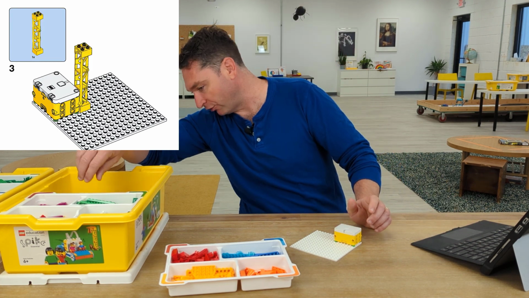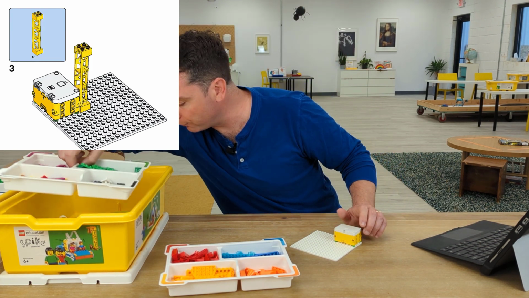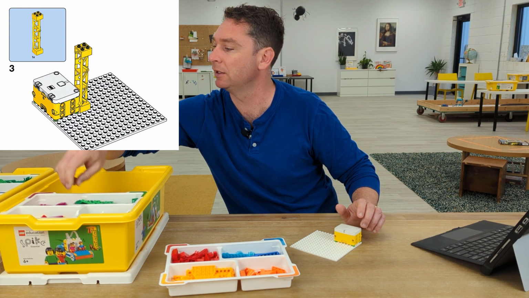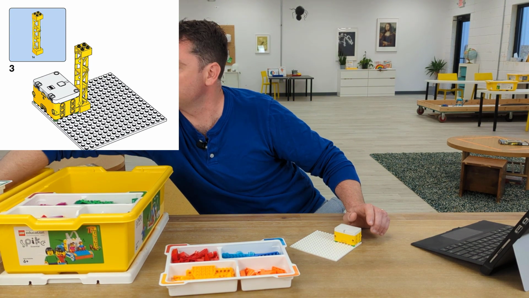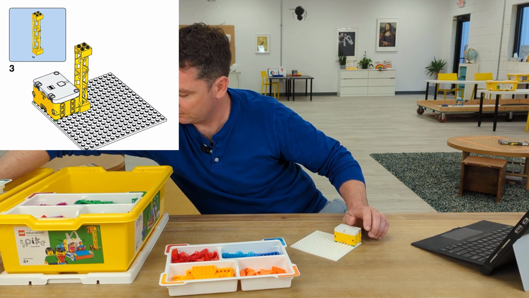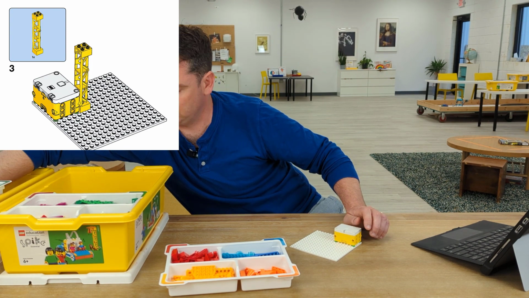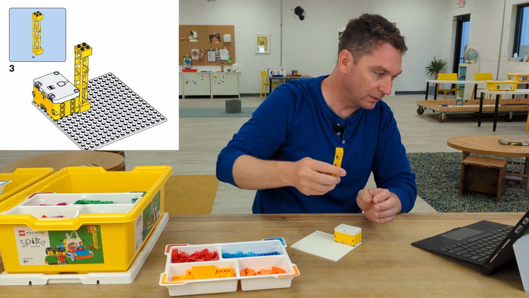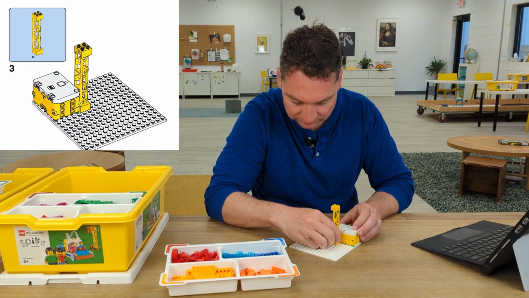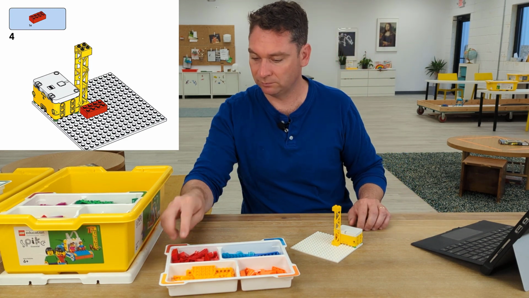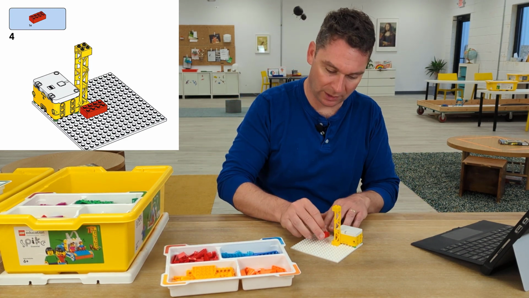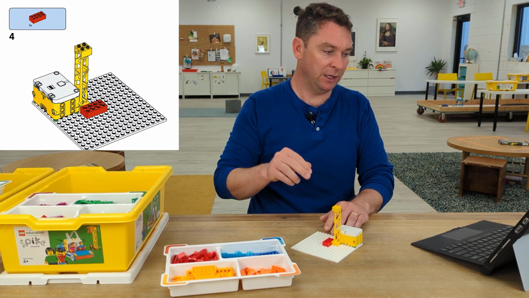All right, now for some scaffolding. This is going to give our Ferris wheel a little bit of height. And a red brick immediately next to it.